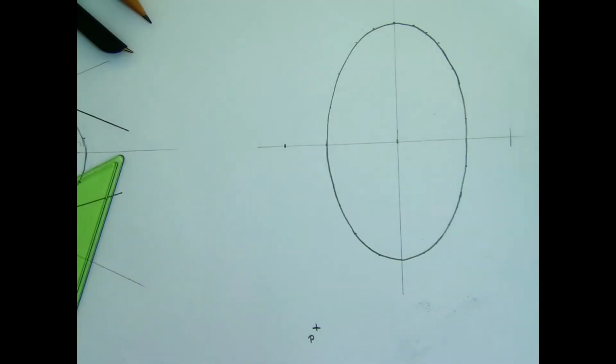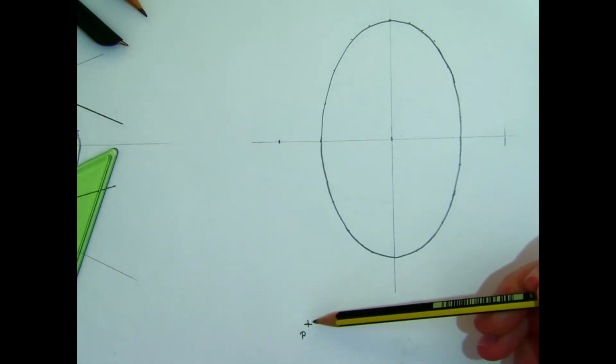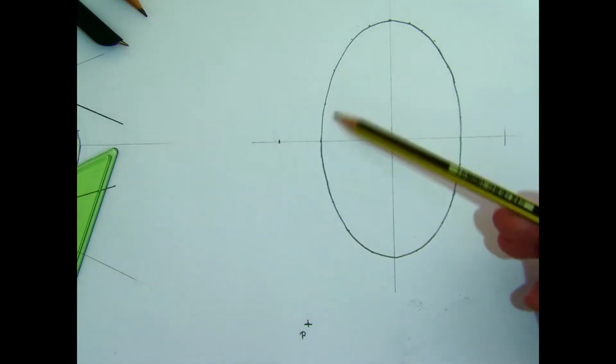Next, we're going to draw a tangent to an ellipse from a point outside of the curve. So this time we'll end up with two tangents coming from a singular point, whereas previously when the point was on the curve we only ended up with one. I have my point P outside of the curve, and I have my ellipse.